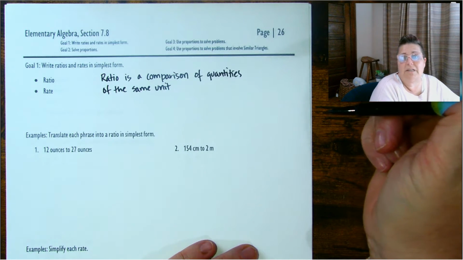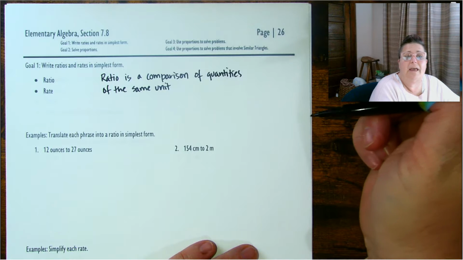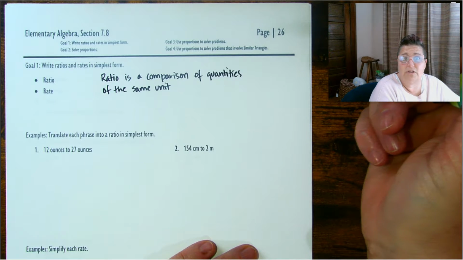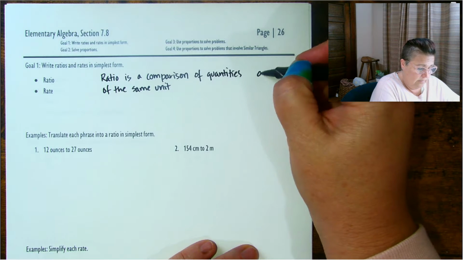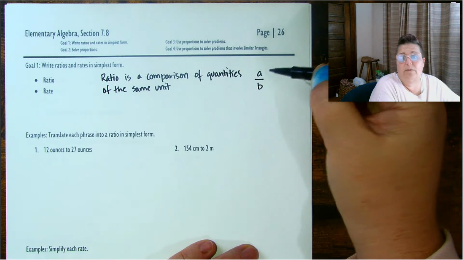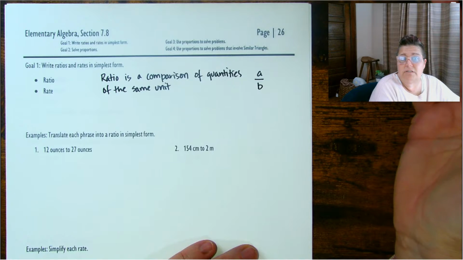Ratios are generally written in fraction form, and they're made up of two whole numbers of the form a over b, where both a and b are integers.